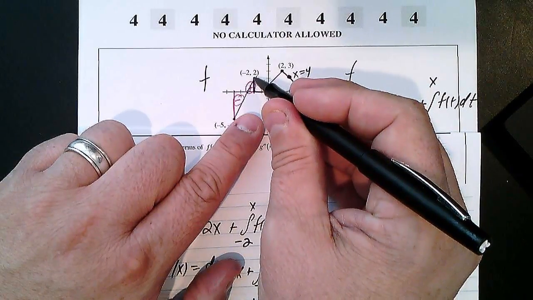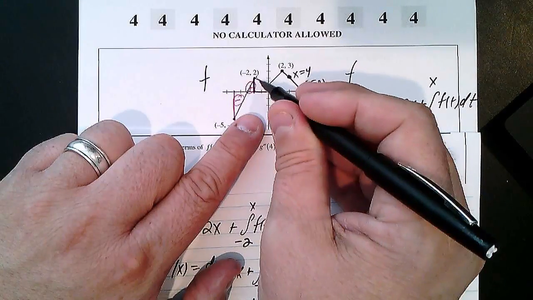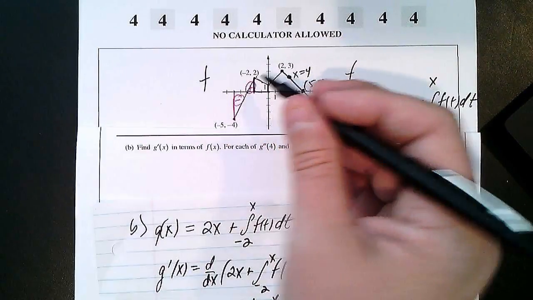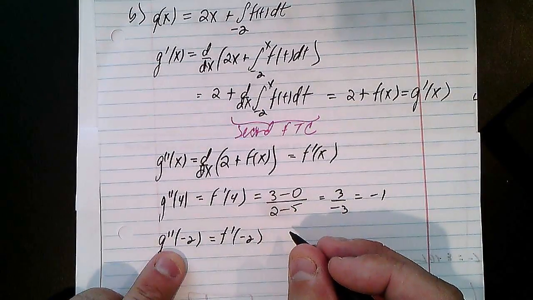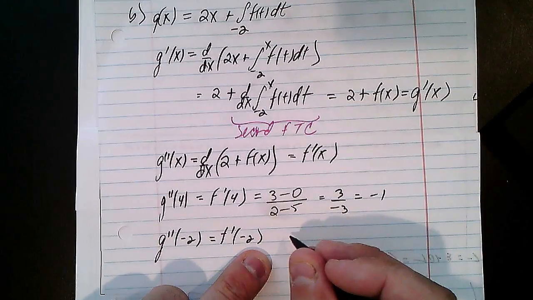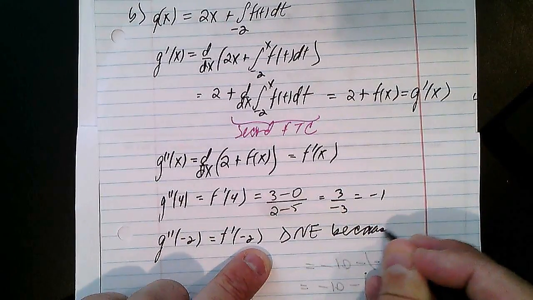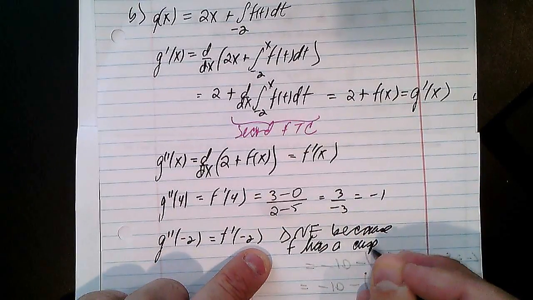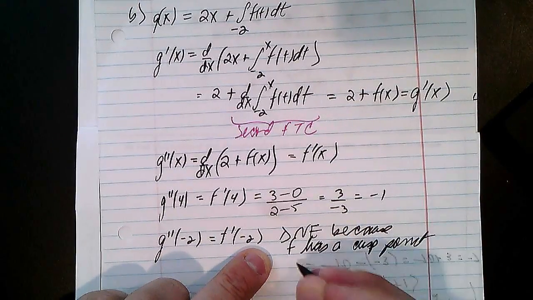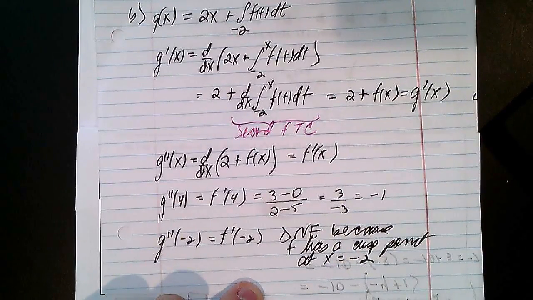The slope of the tangent line to the left of negative 2 is not the same as the slope of the tangent line to the right of negative 2. Because of that, g double prime of negative 2, which is the same as f prime of negative 2, does not exist because f has a cusp point at x equals negative 2.